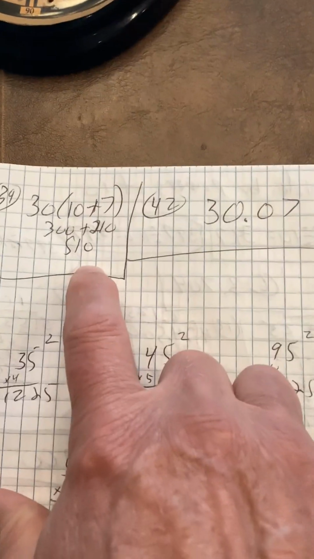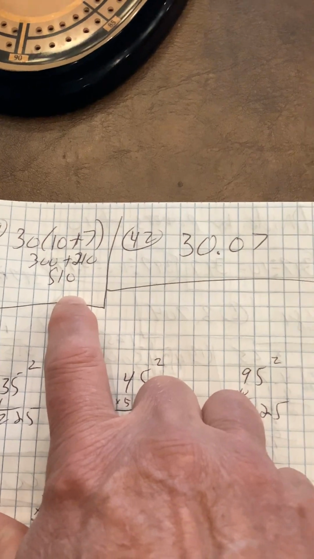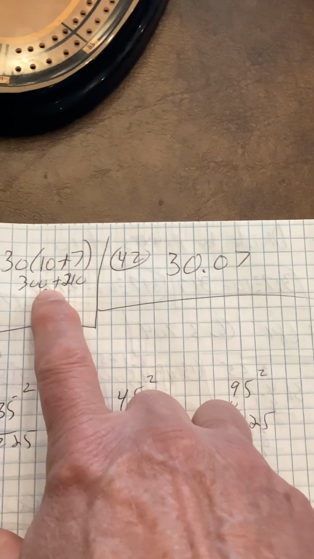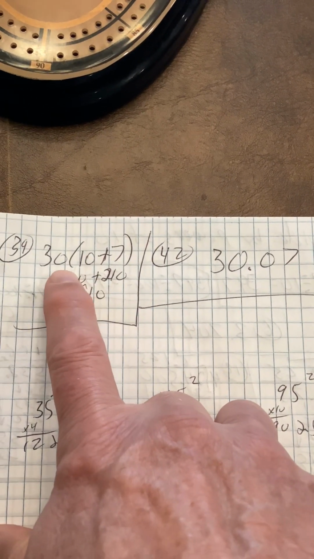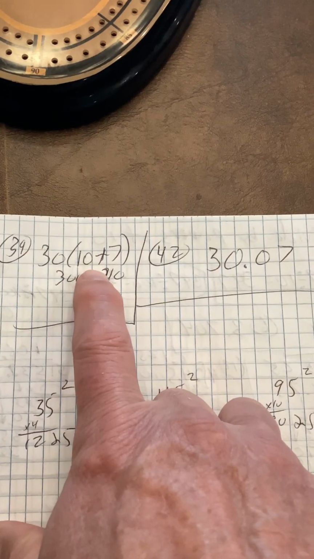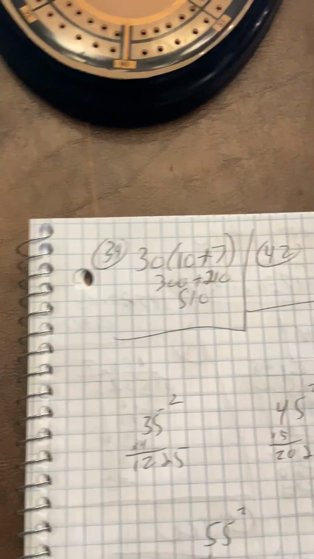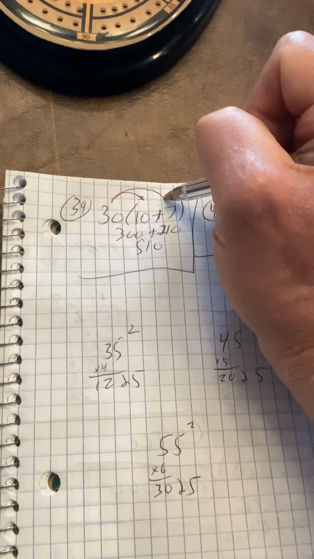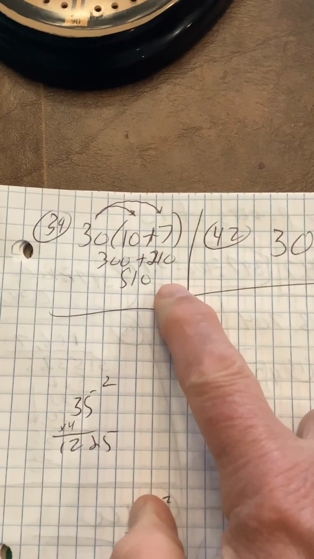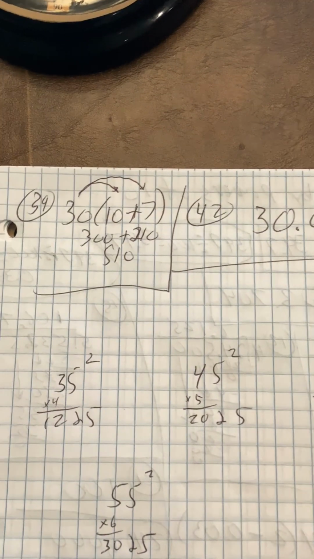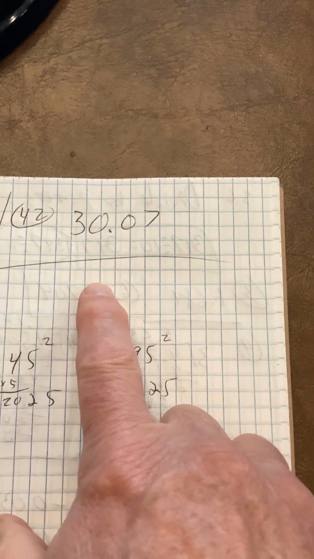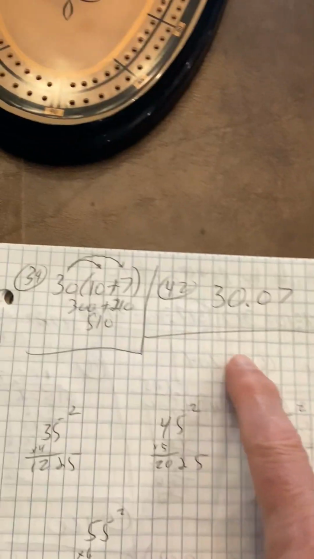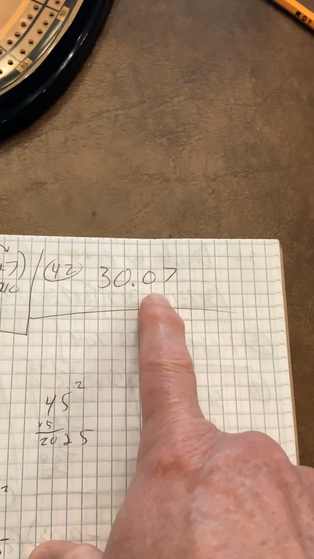And then 39, they ask you to use the distributive property. And I use the commutative property. I switched it around. I put the 30 in front. 10 plus 7, 17, and here I'll do the arc. When you multiply those, you get 300. When you multiply those, you get 210, so it's 510. And 42, 30 and 7 hundredths. There it is, 30 and 7 hundredths.